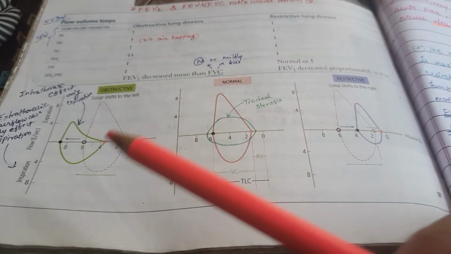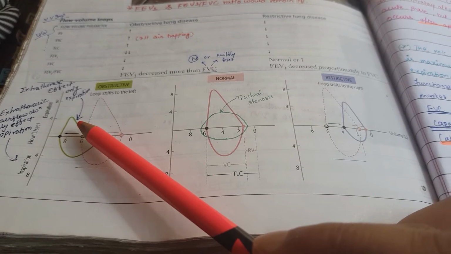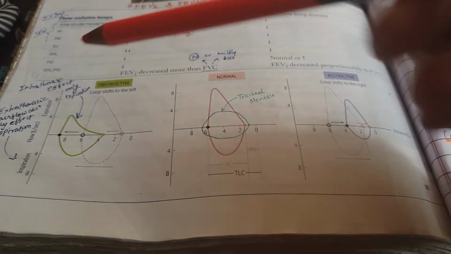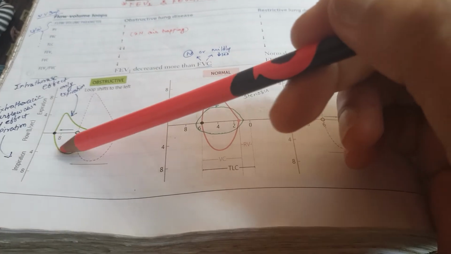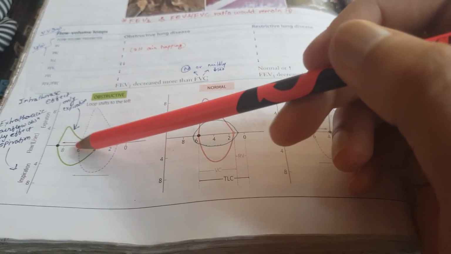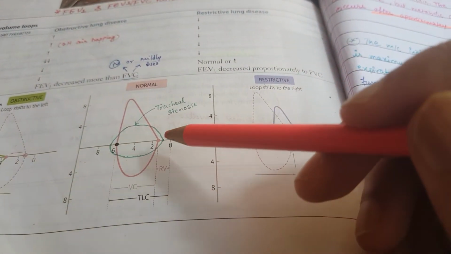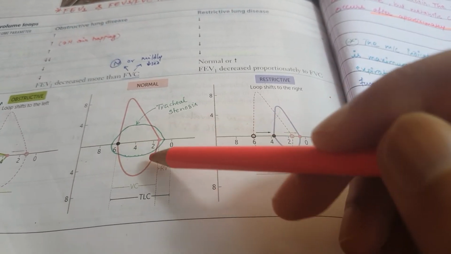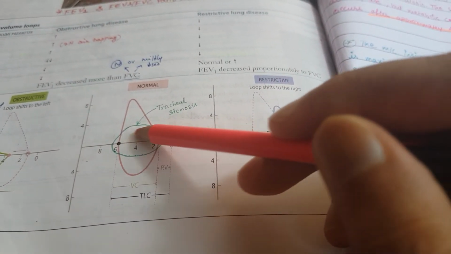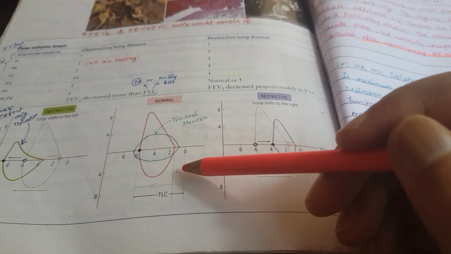Now, in this loop, the above one is the expiration and this is the inspiration, okay. Whenever this graph shifts towards the higher volume side, that is for obstructive disease. But if it shifts to the lower volume side, it is restrictive disease. And there is one more extra thing given in tracheal stenosis, more like this green circle. There is not much shift in tracheal stenosis compared to the normal.